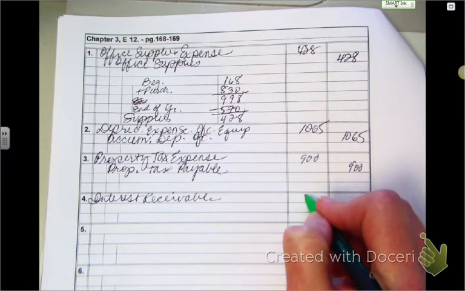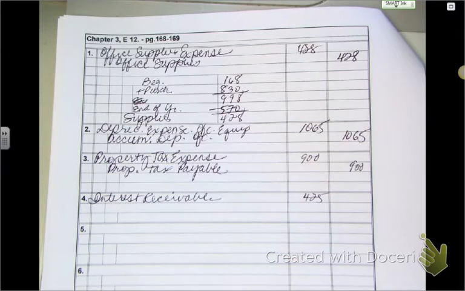Are you not debiting unearned interest? Did I earn this? If it's a receivable, did I earn it? Yes. Anytime you have a receivable, that means somebody owes you something, which means you've earned something.